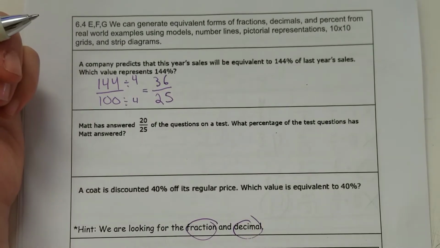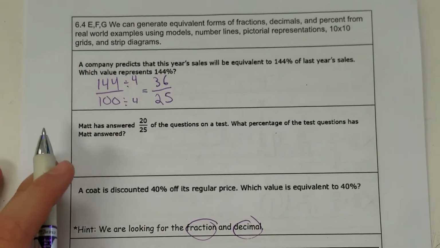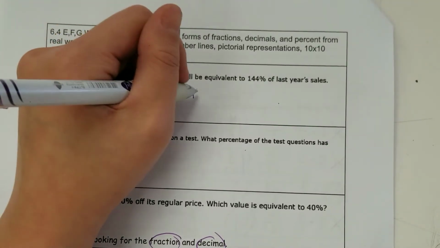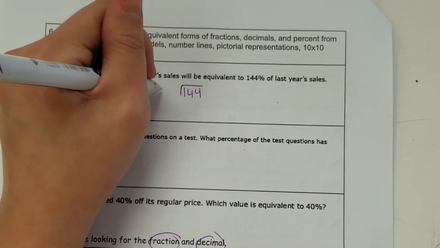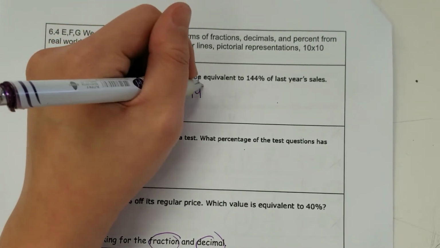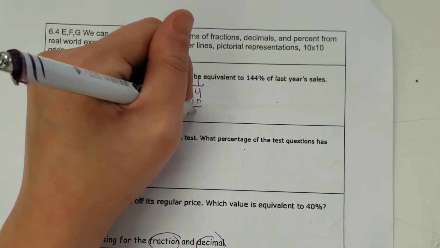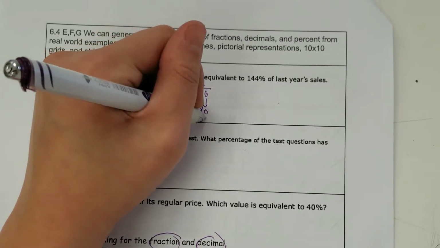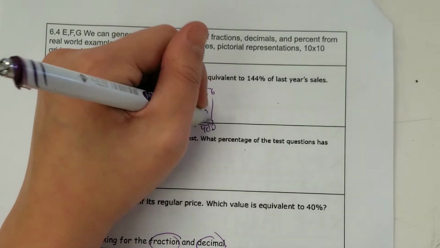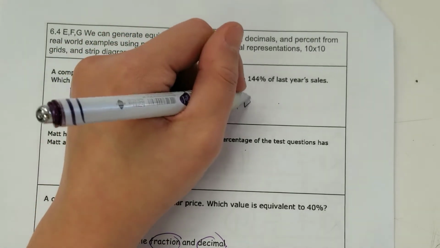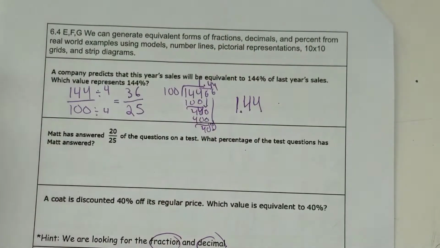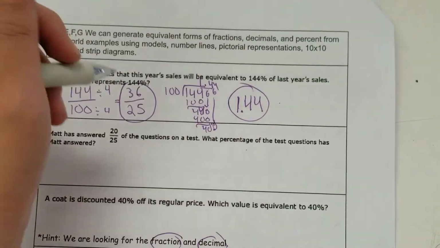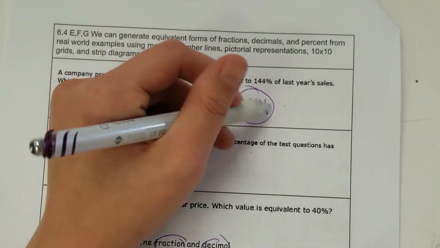So next we're going to be doing our decimal. To go from a percent to a decimal, you have to divide by 100. And if you do all the math and do all your dividing, you should have gotten 1.44 as your answer. So here it is in fraction form, and here it is in decimal form.